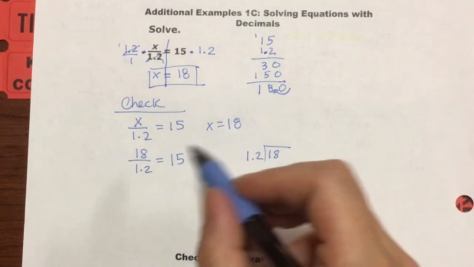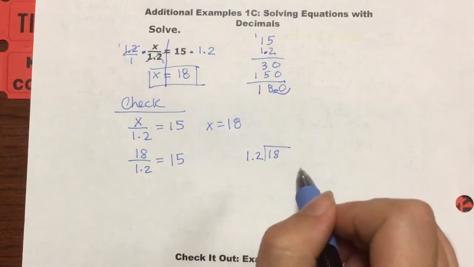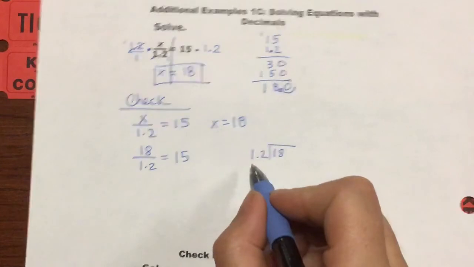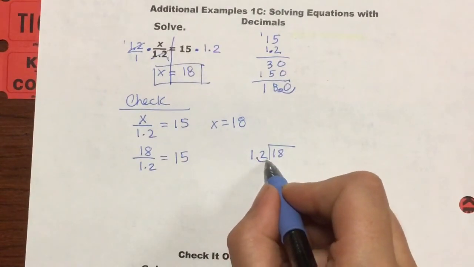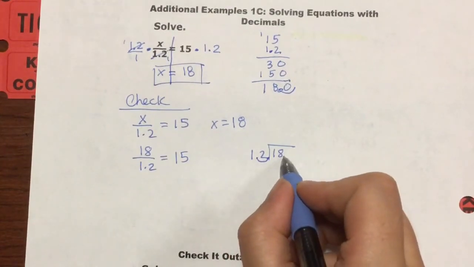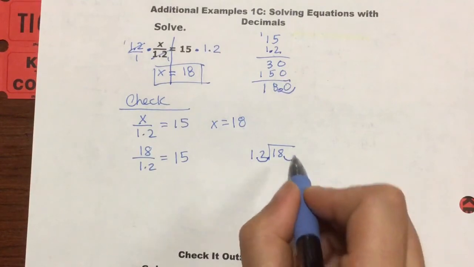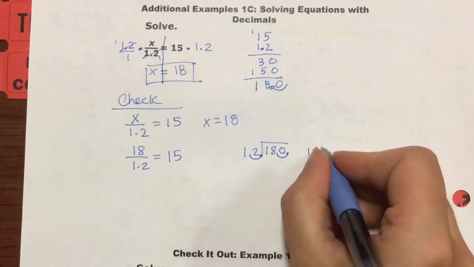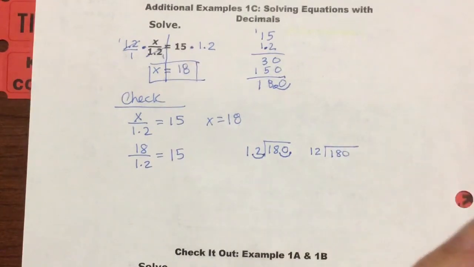Okay, the first thing you have to remember, 18 divided by 1.2. Whenever you are dividing by decimals, you can never divide by decimals. So we need to change this. We are going to move this over one place, and that means the decimal here is going to move over one place. Now, since there is no number there, we're going to add a 0. So this is the same thing as going 180 divided by 12.